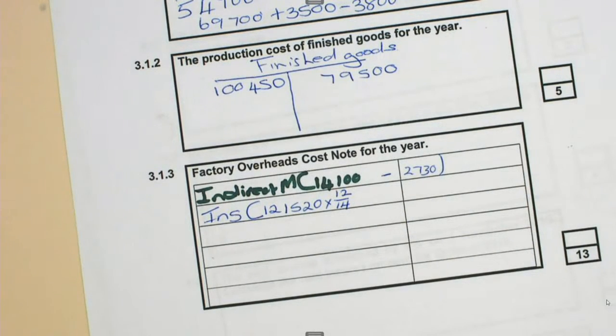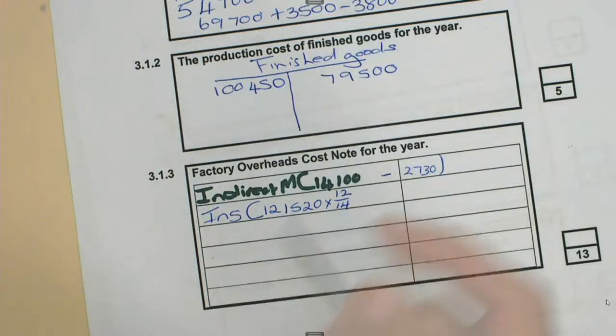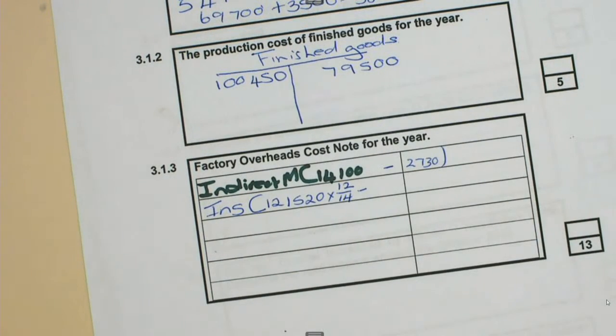Why times 12? We only want 12 months. Why divide by 14? Because the insurance was paid for 14 months, right? Remember, if you have an unknown figure, divide by what you have. In this case it is 14, times what you want. What do we want? We want the 12 months. Then we're going to subtract the insurance on the selling and distribution. Remember, if you do the factory overheads, you only talk factory. Selling and distribution and administrative costs are not part of our calculation. So we must subtract those two amounts, right?